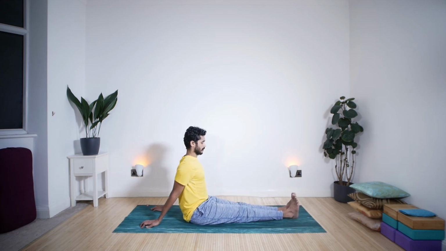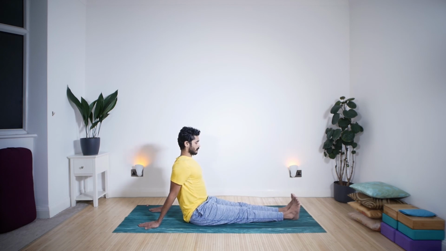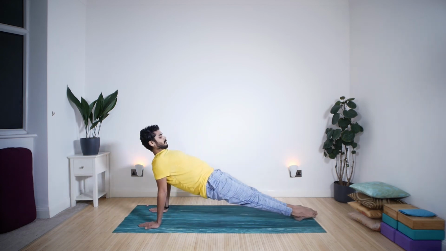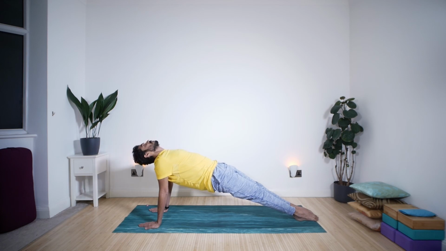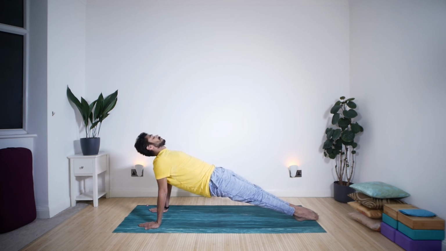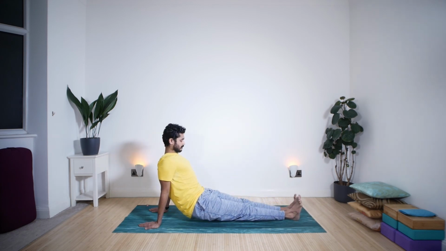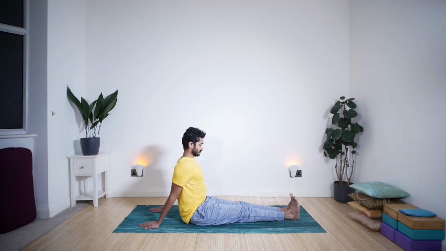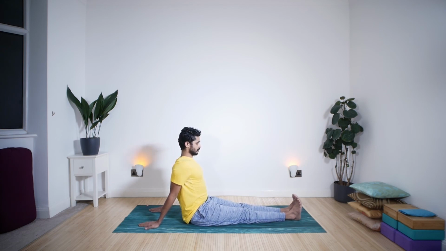Make sure that you have enough space and still fingers pointing backward, legs together. And from here, with an inhalation, lift the hips up, tuck the tailbone under, draw all the toes towards the mat, drop the head down, and take another breath as you exhale, coming down. And we'll do this one more time, and this time we will hold it for 5 breaths.